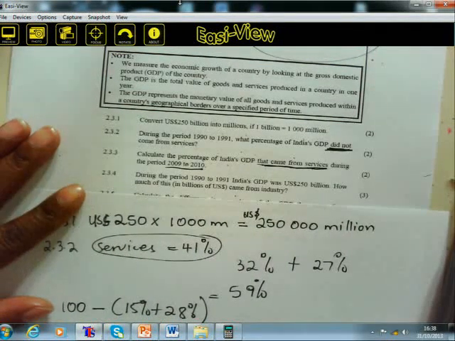2.3.4, during the period 1990 to 1991, India's GDP was 250 billion US dollars. How much of this in billions came from industry?